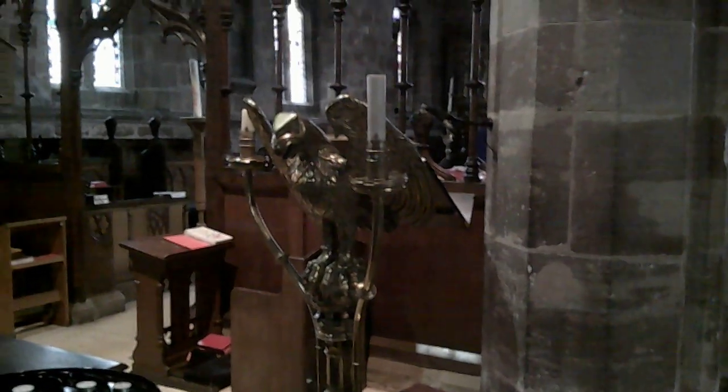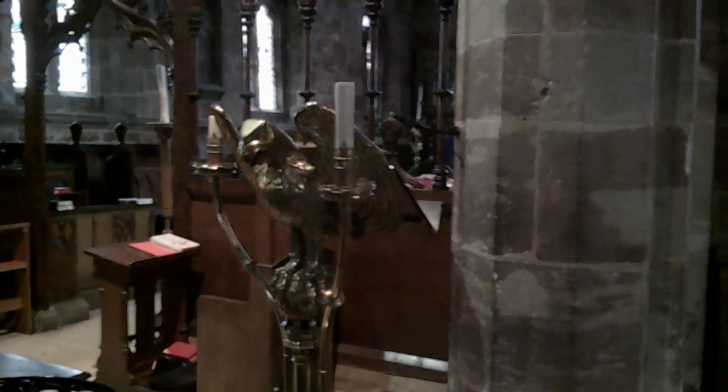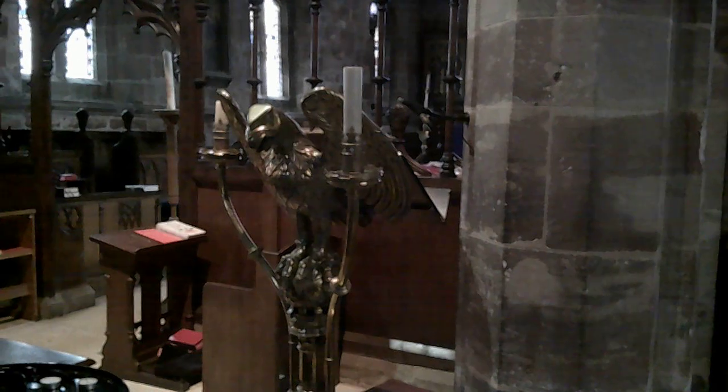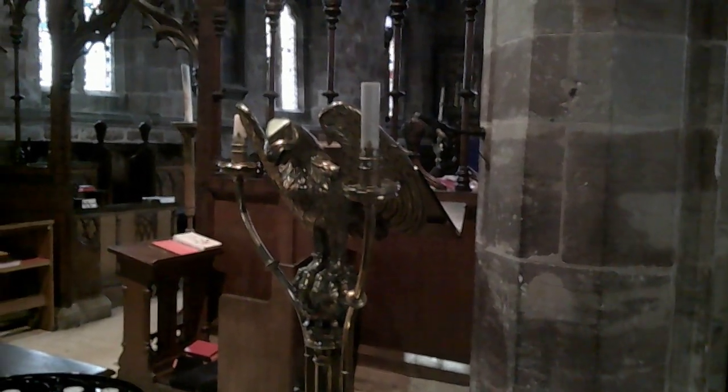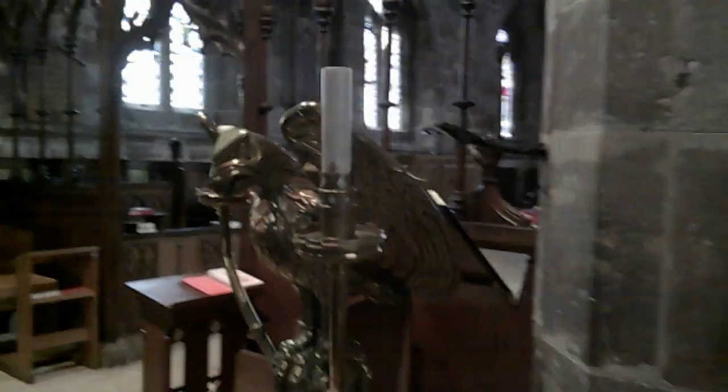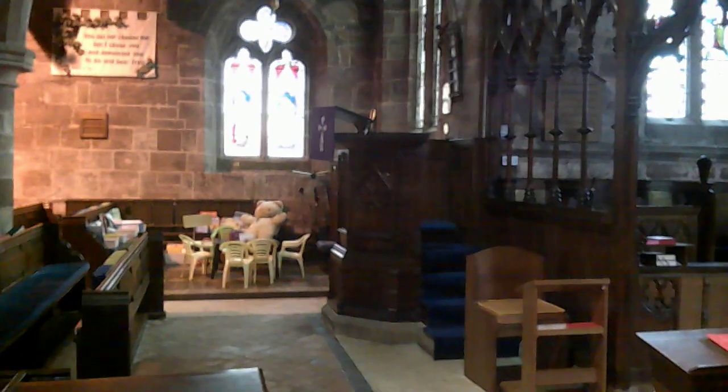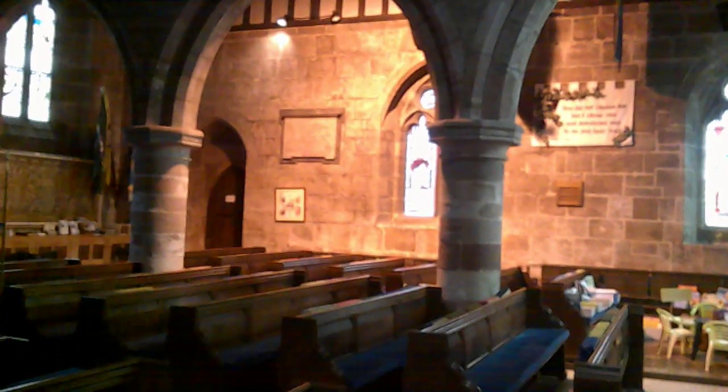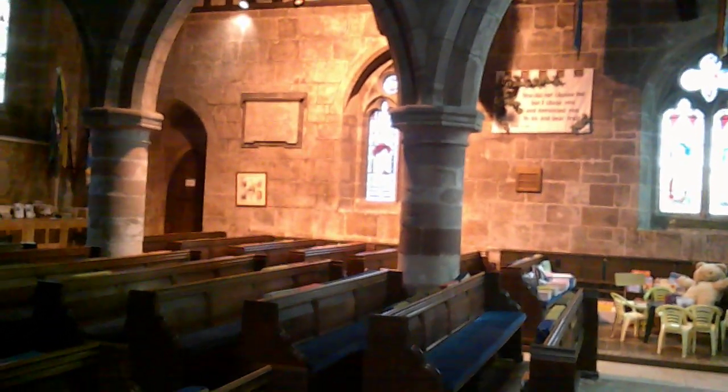A very muscular eagle lectern, a very solid structure really, with integral whacking great candlesticks. And an eagle means business. The pulpit, of course, is again Victorian. You can see here your 13th century columns. It has 12th century origins, but it's largely 13th, 14th century. Organ pipes, quite probably mock organ pipes up there. The console is in the chancel, which explains why I can't find the console.